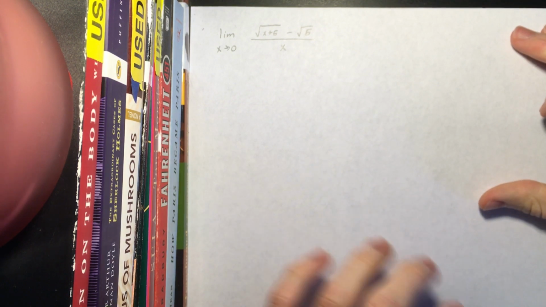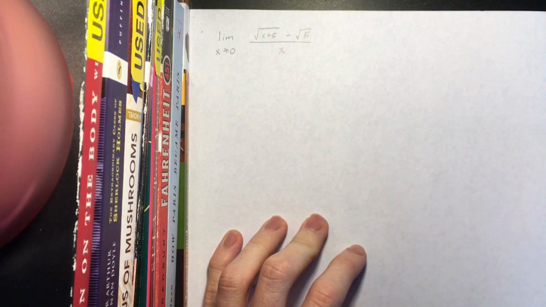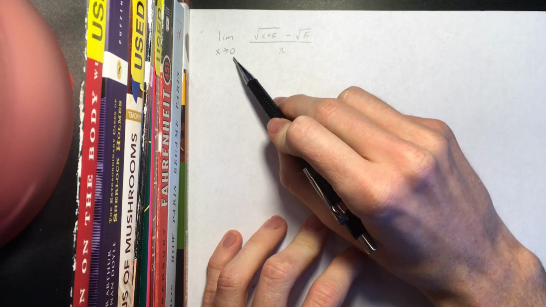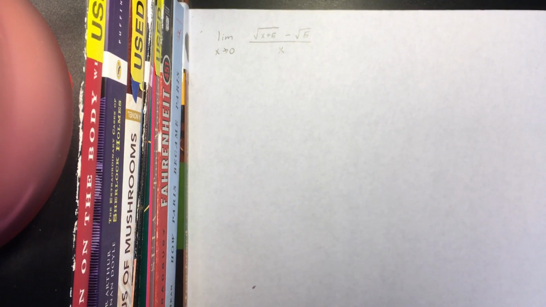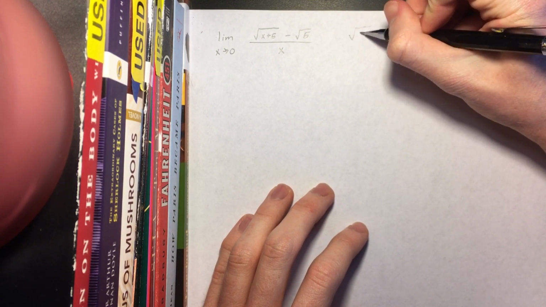So the very first thing you want to do with limits is, this is our problem. The very first thing you want to do with limits is plug in the limit value, as long as it's not infinity, and see if it's possible. So that's what we're going to do first. So we're going to plug in 0 everywhere we see x.